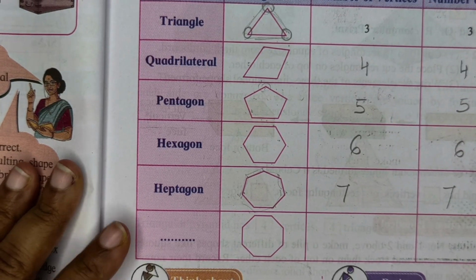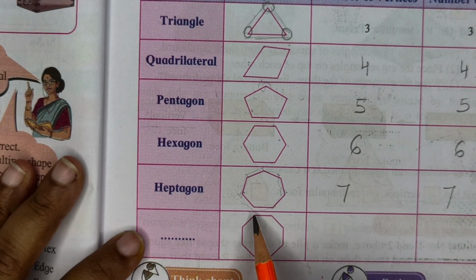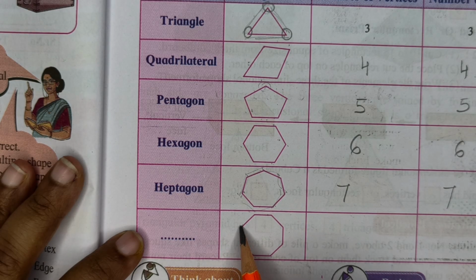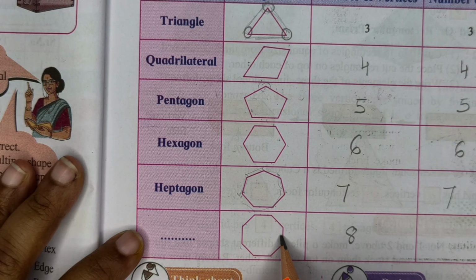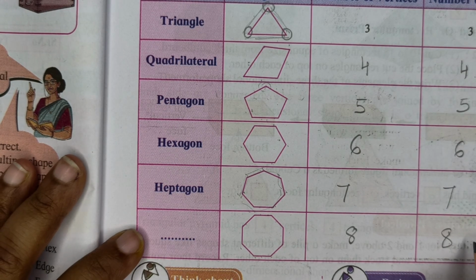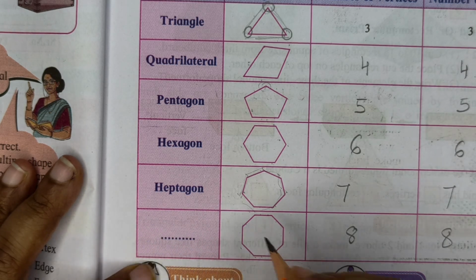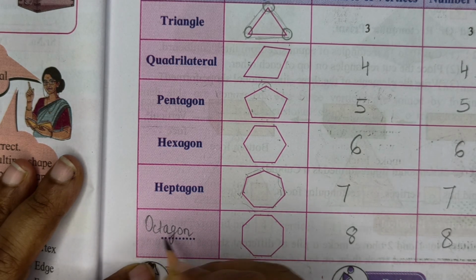Understood till there? Now the last one. See the last one, how many corners and how many sides it has. 1, 2, 3, 4, 5, 6, 7, 8. 8 vertices it has. And same way 8 sides. Okay. A polygon with 8 sides is called an octagon.